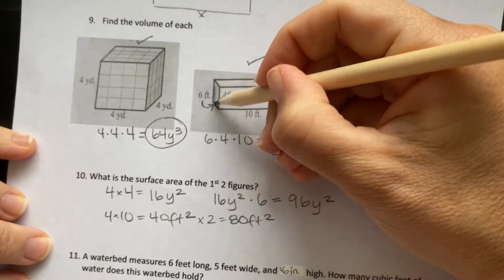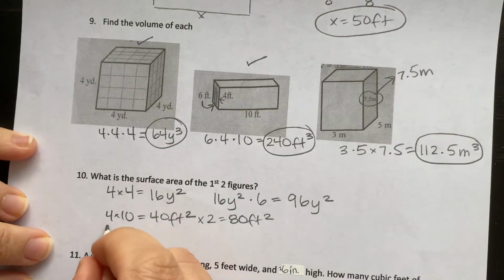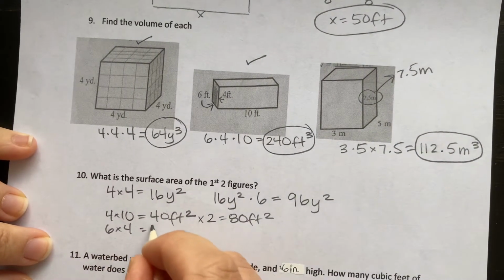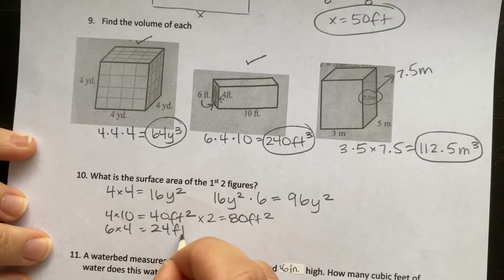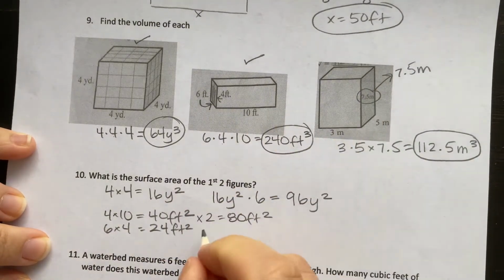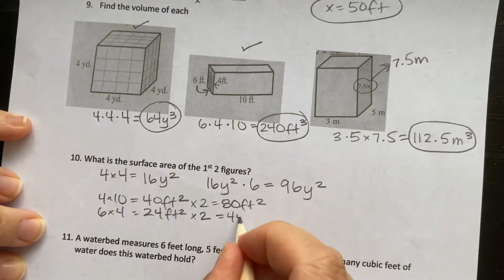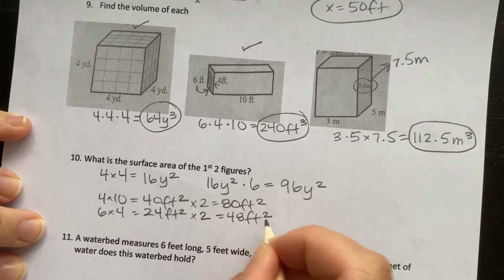Let's go ahead and do these sides next. So these measure 6 feet by 4 feet. So 6 times 4, that would be 24. That's feet squared. I also have 2 of these. I have one here and one over here. So I'm going to multiply that by 2. That's going to get me 48 feet squared.